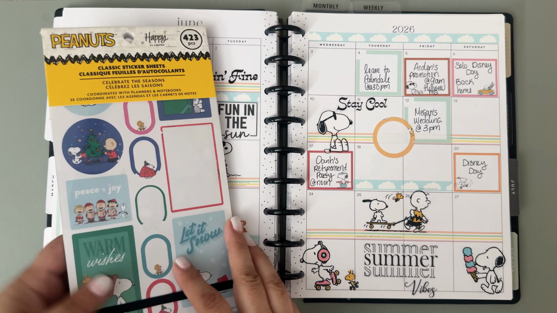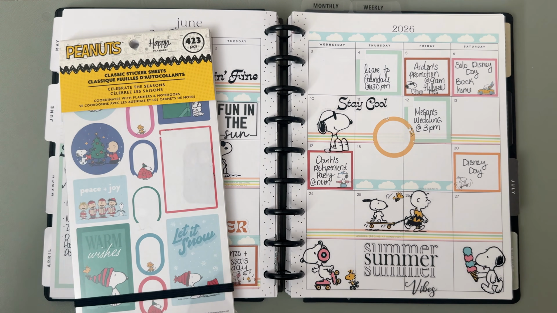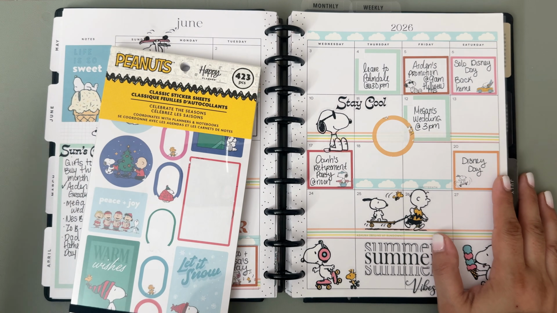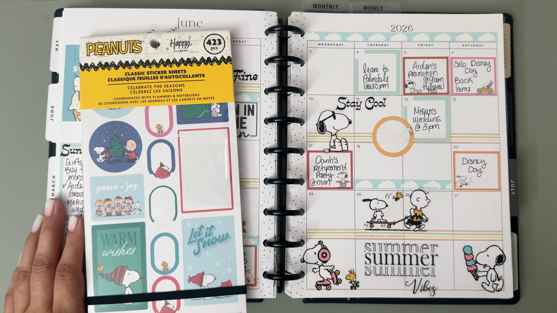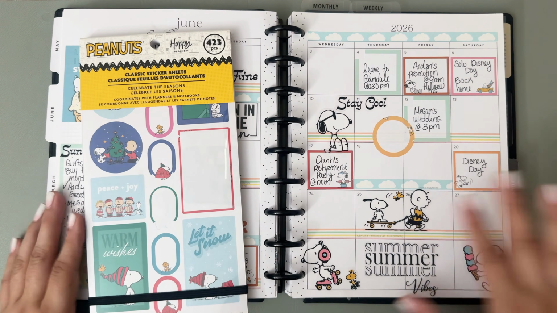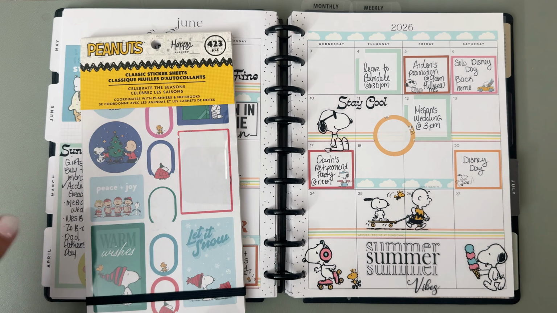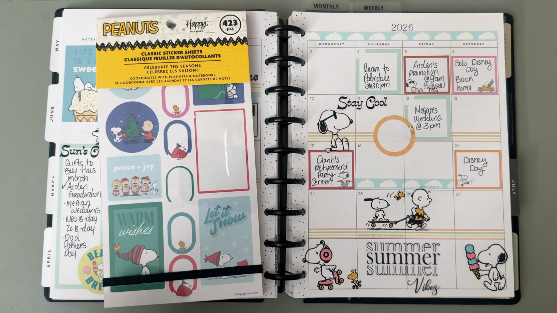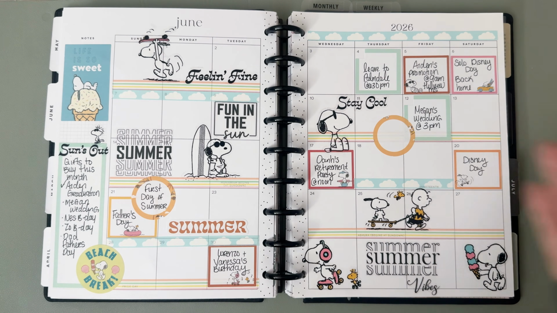This book isn't available anymore, but I would suggest checking each of the Happy Planner releases to see if they have a Peanuts collection, because they've been releasing a few of these so far. I think the back to school release had one, because I'm going to share it in a little bit. The back to school release had a Peanuts sticker book that I think is still available now. Again, if it is, I'll link it down in the description. But yeah, these are super adorable. I love the Peanuts stickers. They're becoming one of my new favorite stickers to use. And as you can see, super adorable.